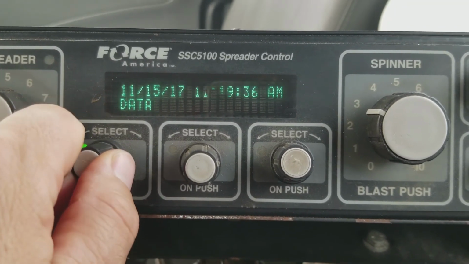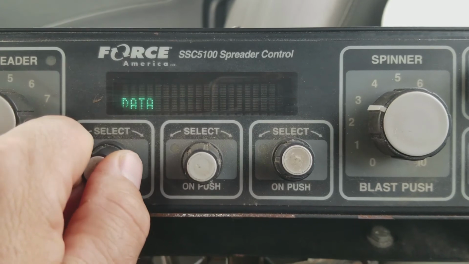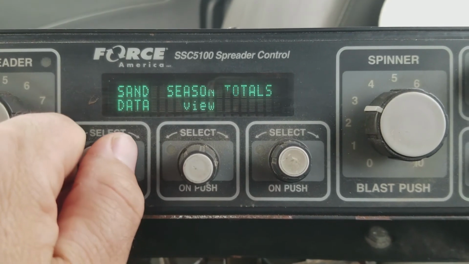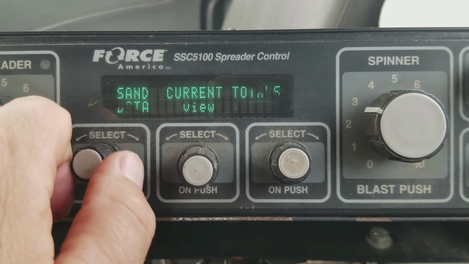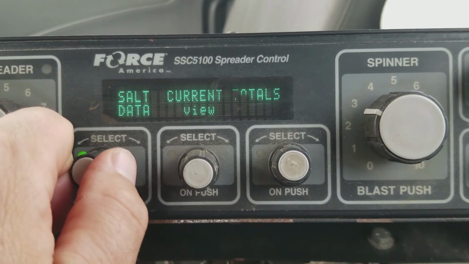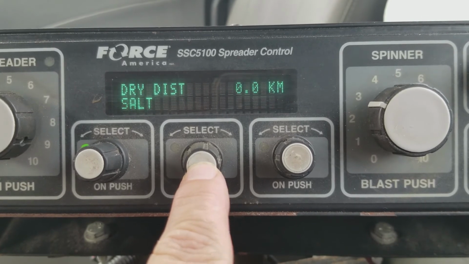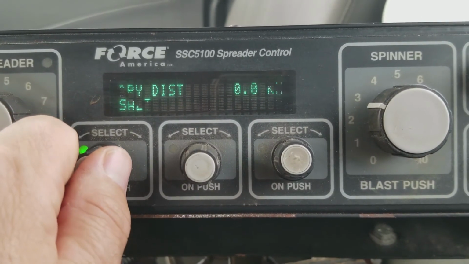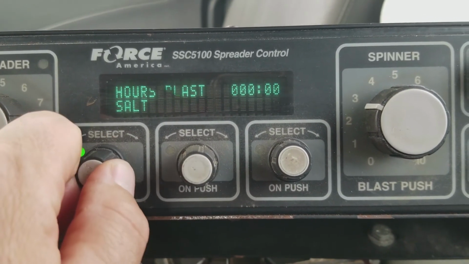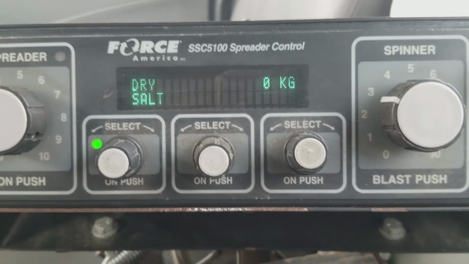Then you can simply spin the dial again until you find the material current totals. You can simply press view and then spin the dial until you get to kilograms. And as you can see, it shows 0.